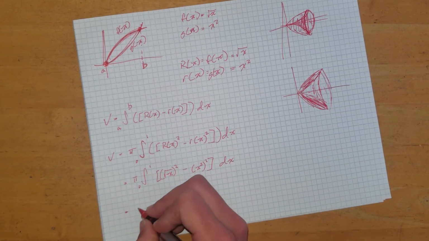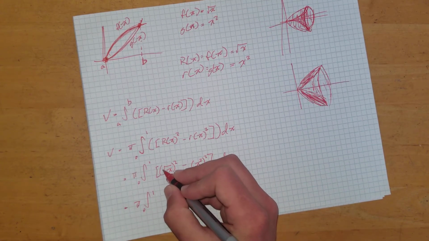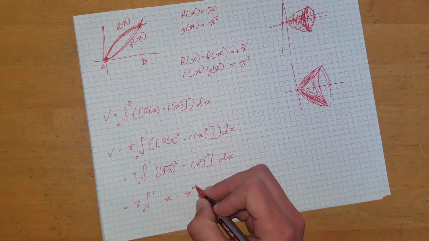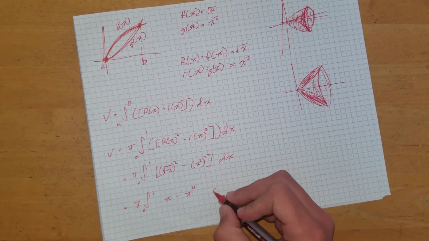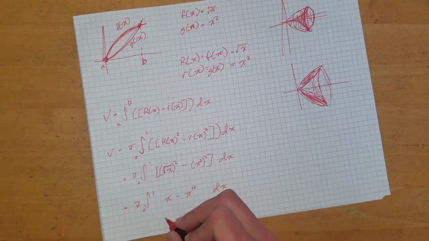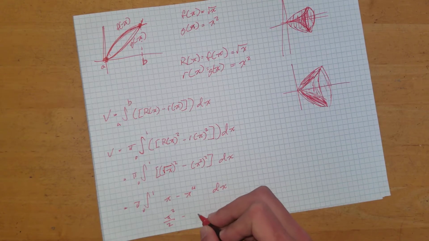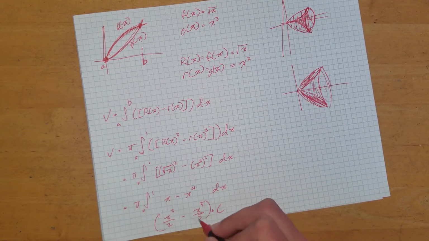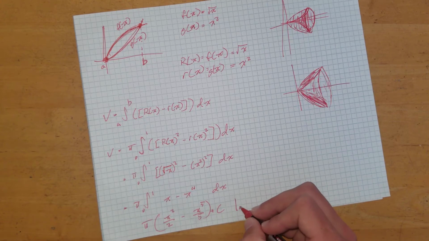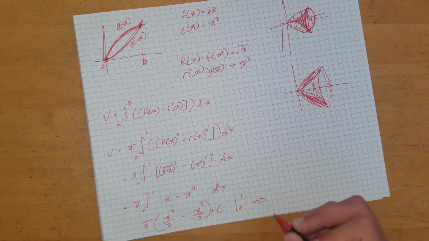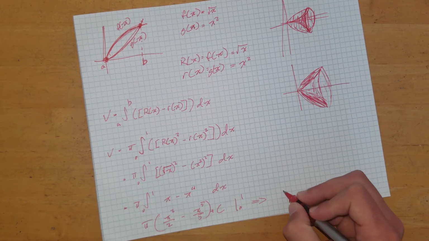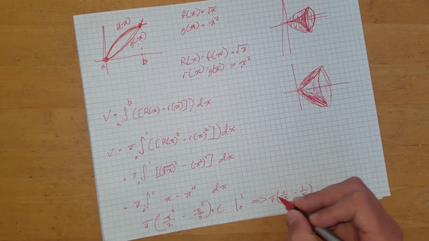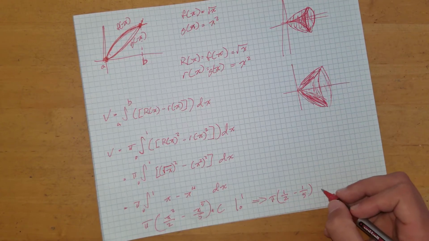So more simply, this is going from 0 to 1. The square root sign and the square are going to cancel, so we're left with x, and then we have x to the fourth, because we have to multiply 2 and 2. dx, and this is simple enough. x squared over 2 minus x to the fifth over 5 plus c, times pi from 0 to 1, which will give us 1 over 2 minus 1 over 5, all times pi, minus 0.